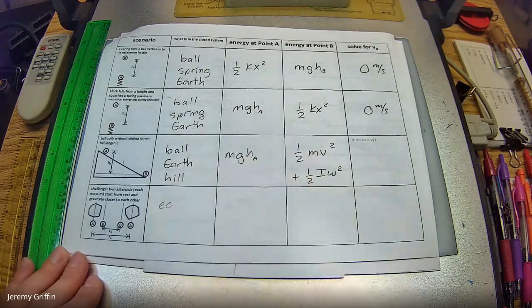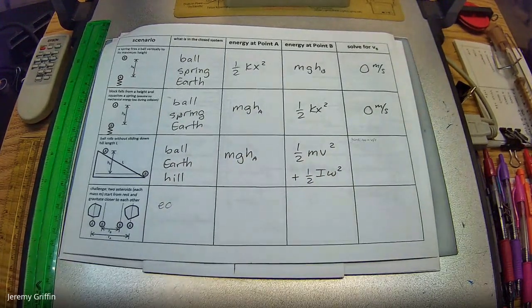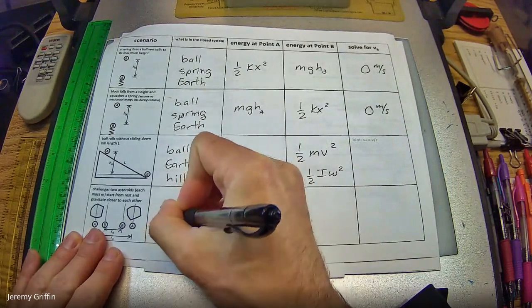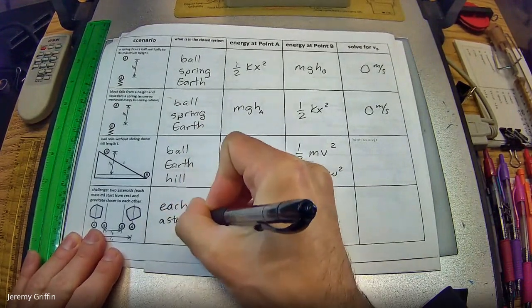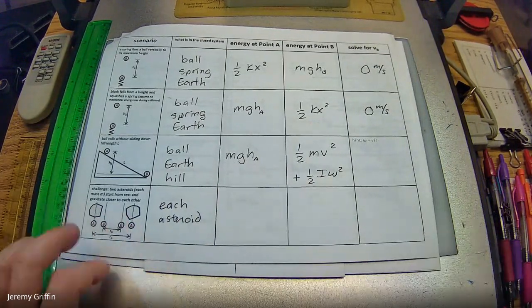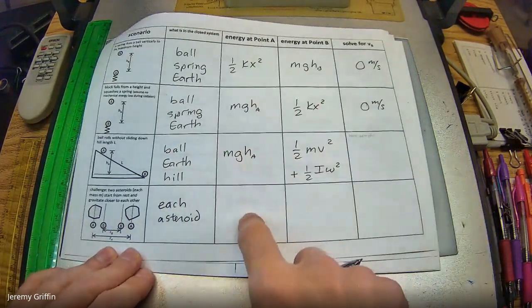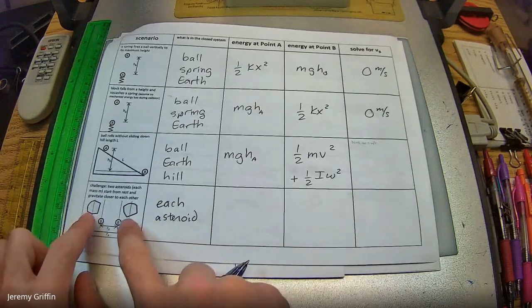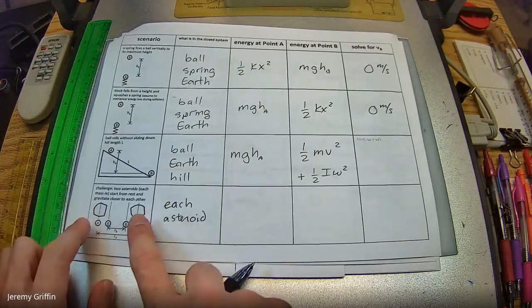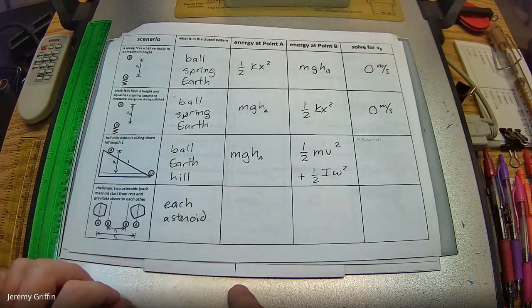I'll say independent, each asteroid. So two masses, M and M. They each have the same mass. Energy at point A: if they start from rest, there's no kinetic. I don't see any springs, so no spring potential. How about gravitational potential energy?